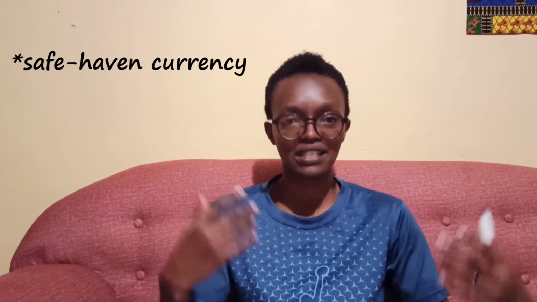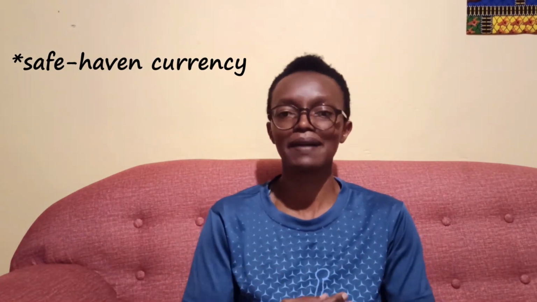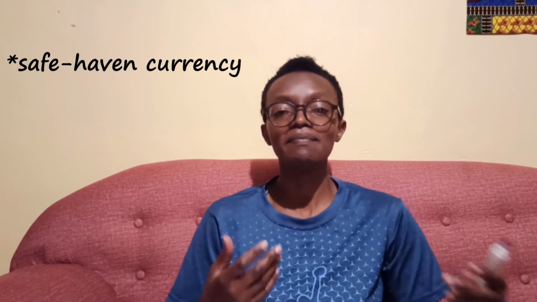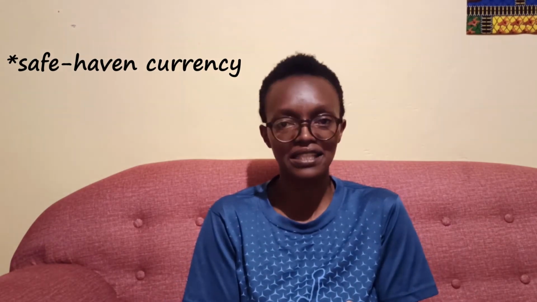During these types of periods, investors often tend to buy more dollars because it's a reserve currency. So a reserve currency is one that is expected to maintain or increase in value during uncertain times. So the US dollar being a reserve currency maybe made it more attractive for investors to buy more and more of it, thereby increasing the price of the US dollar.